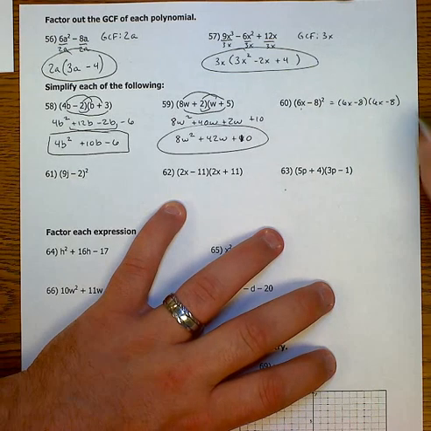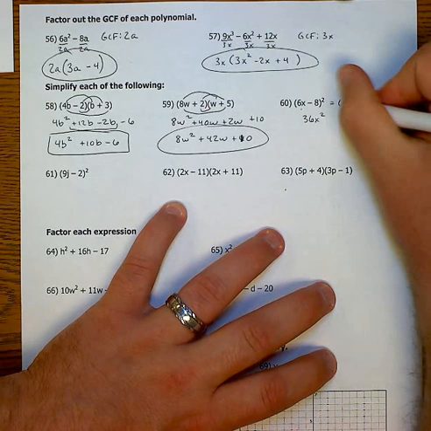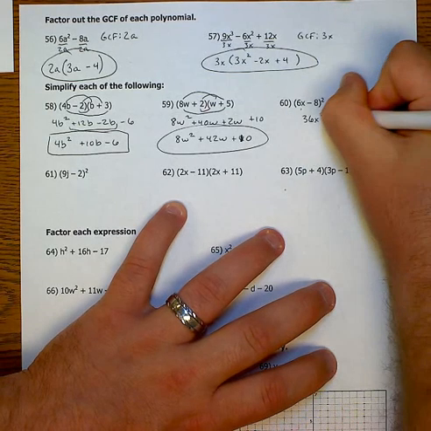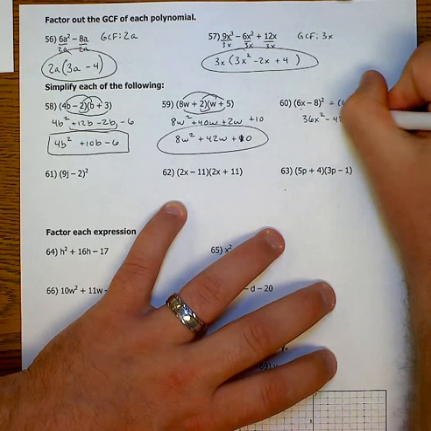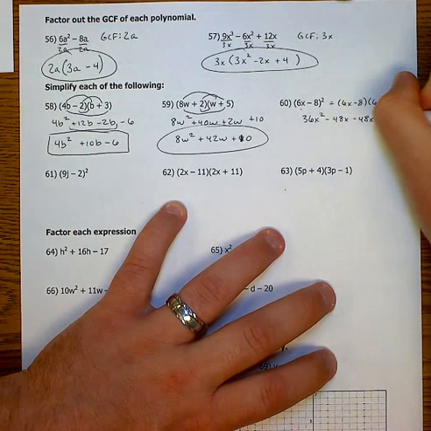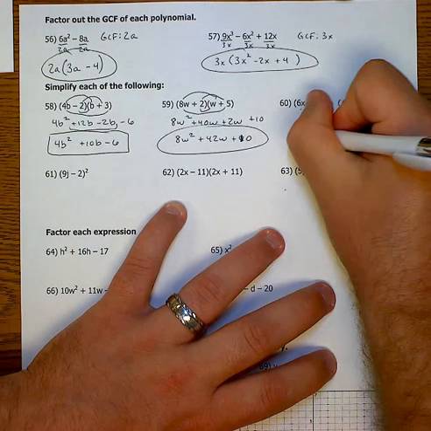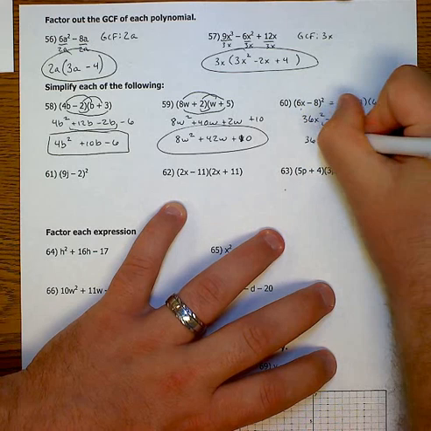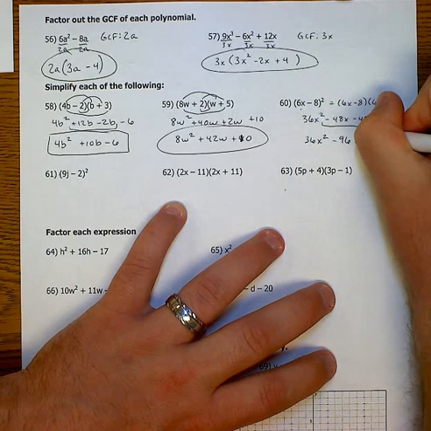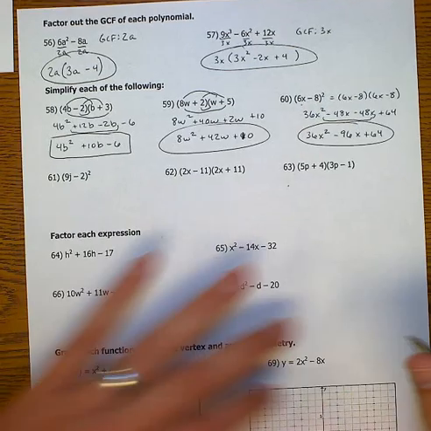So 6x times 6x is 36x squared. 6x times negative 8 is negative 48x. Negative 8 times 6x is negative 48x. Negative 8 times negative 8 is positive 64. These do not cancel. They add up to negative 96x plus 64. Okay, so you have another chance with that one.